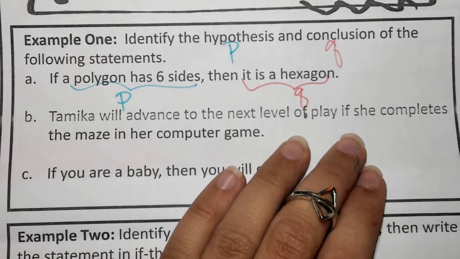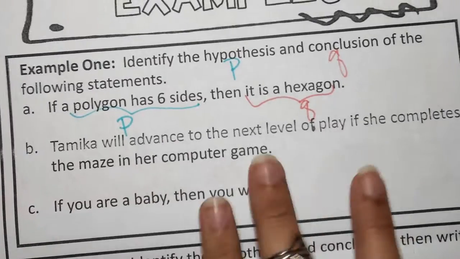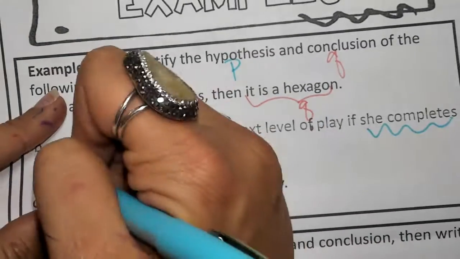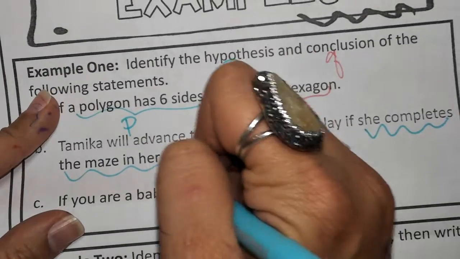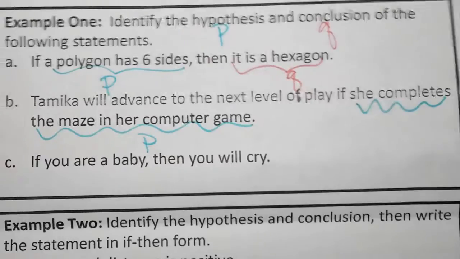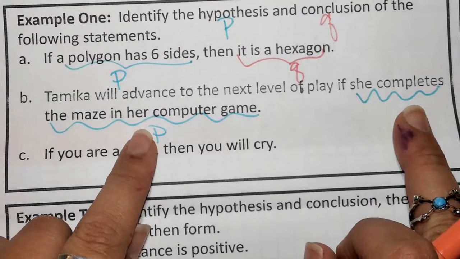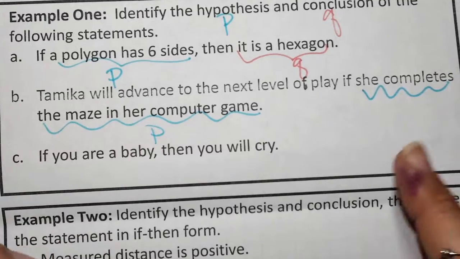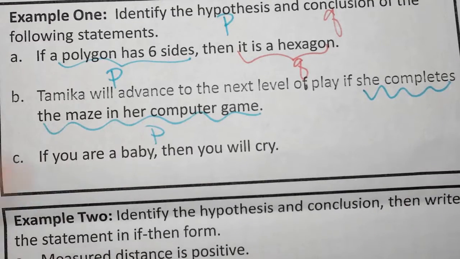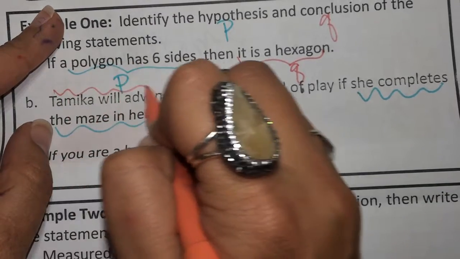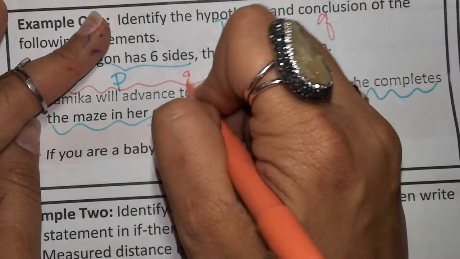Yes. She completes the maze in her computer game. That's how she gets to the next level, right? So, she completes the maze, their hypothesis. Take a point, Mazzaro. And what is the conclusion? Vanessa? We'll advance to the next one. Yes. We'll advance to the next level is our conclusion.